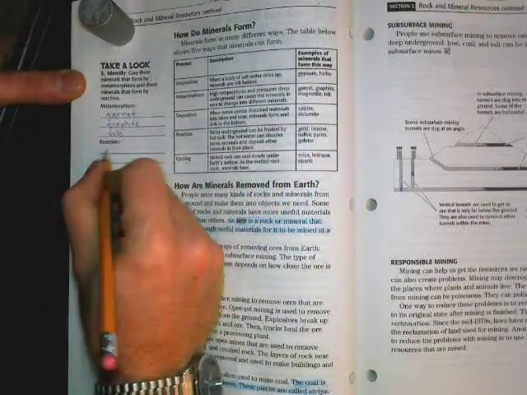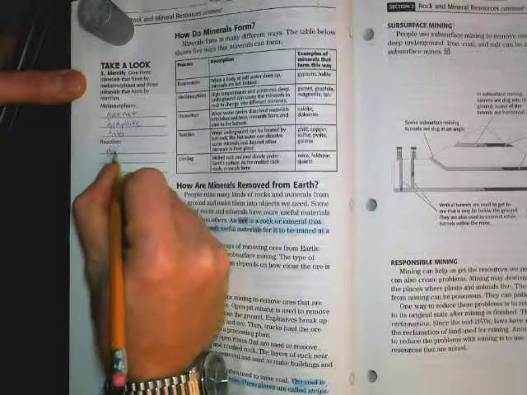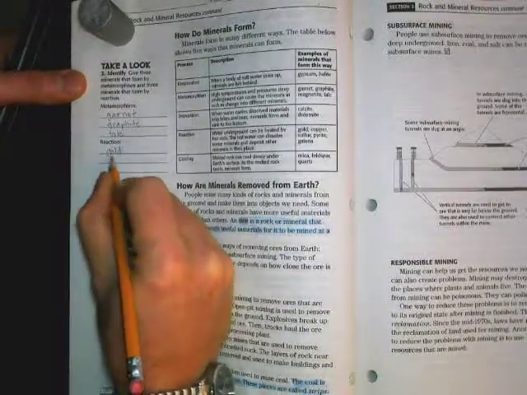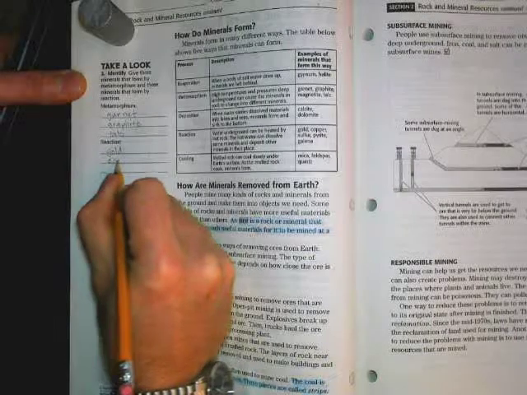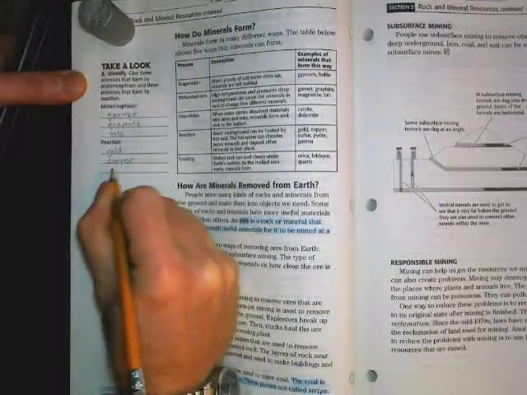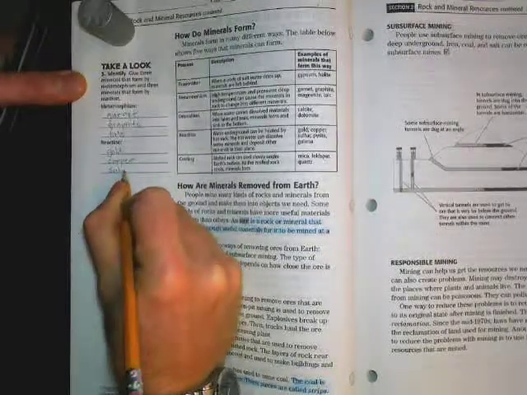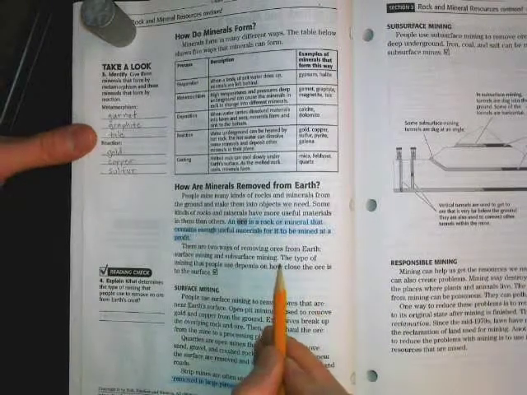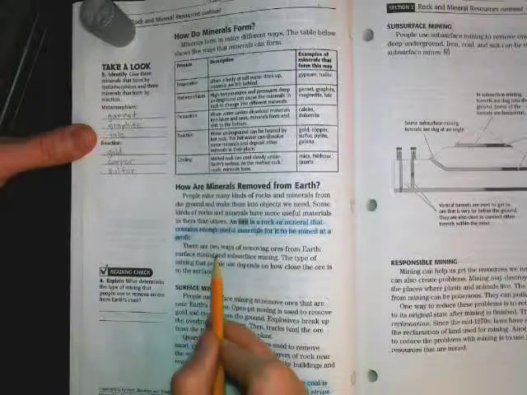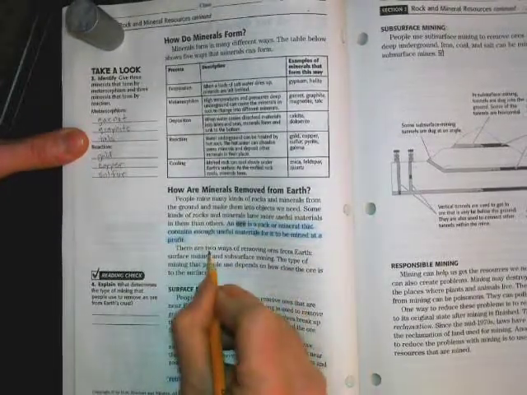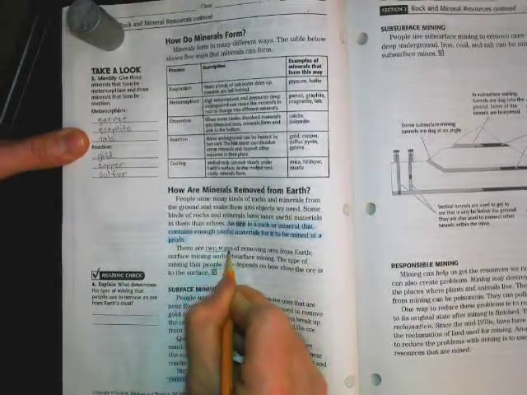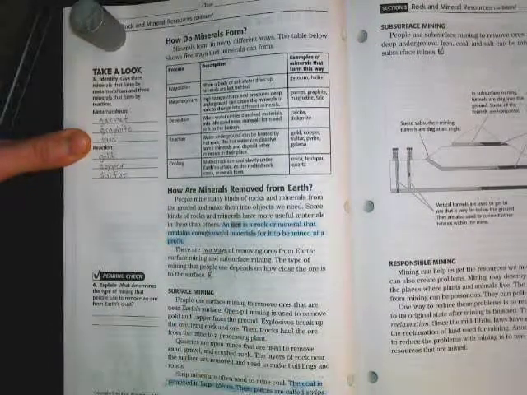Surface mining. People use surface mining to remove ores that are near Earth's surface. Open pit mining is used to remove gold and copper from the ground. Explosives break up the overlying rock and ore. Then, trucks haul the ore from the mine to a processing plant. Quarries are open mines that are used to remove sand, gravel, and crushed rock. The layers of rock near the surface are removed and used to make buildings and roads.